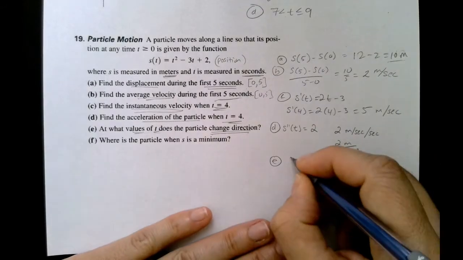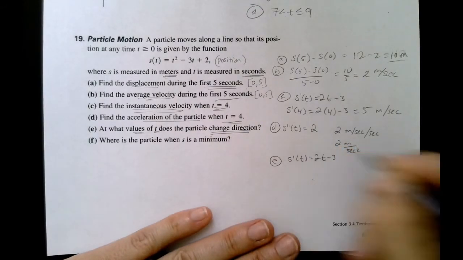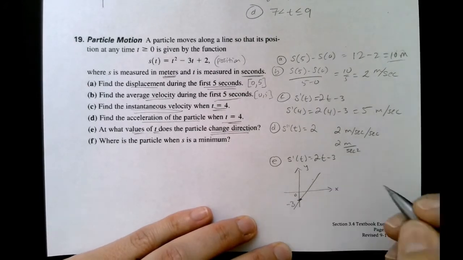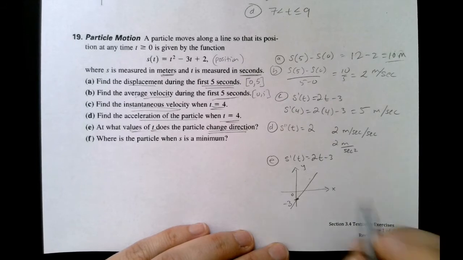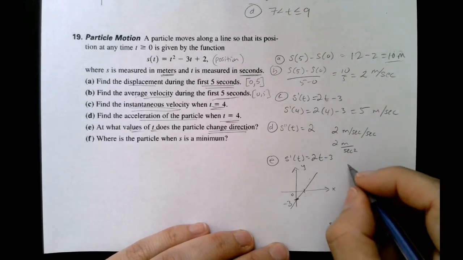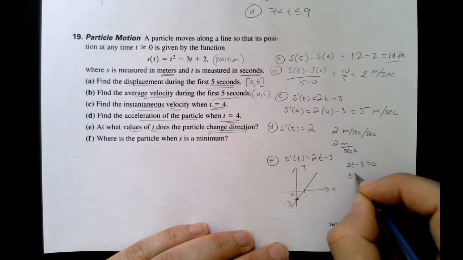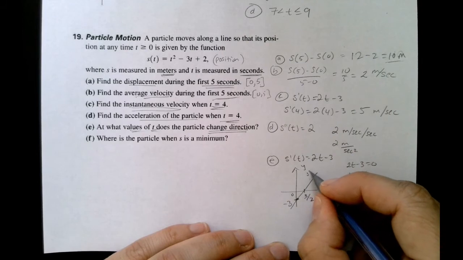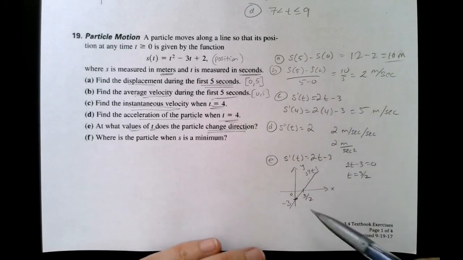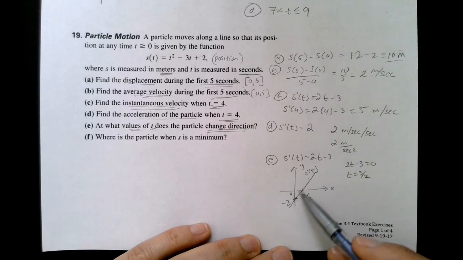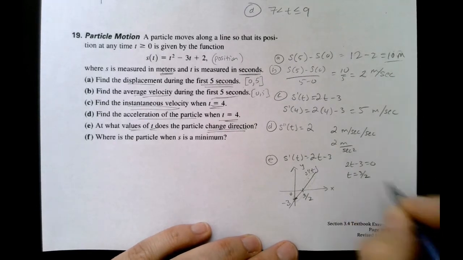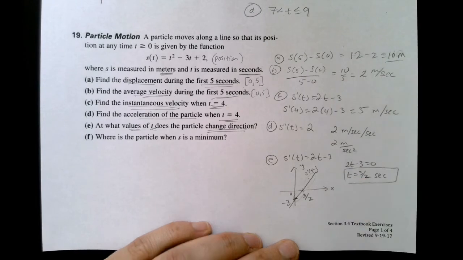So check this out. Here's my velocity. What does that look like? So here it is. So I need to know what that value is. So I'm just going to take this, set it to 0, and I solve and I get 3/2. Now, this is my velocity. When does it change directions? Well, you see how velocity goes from below the x-axis to above? That means it's changing direction at that exact moment. So at t equals 3/2 seconds, that is when it changes direction.